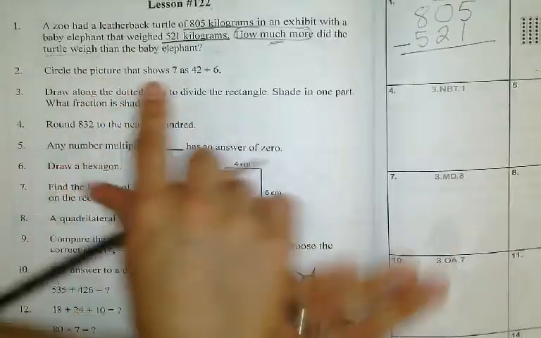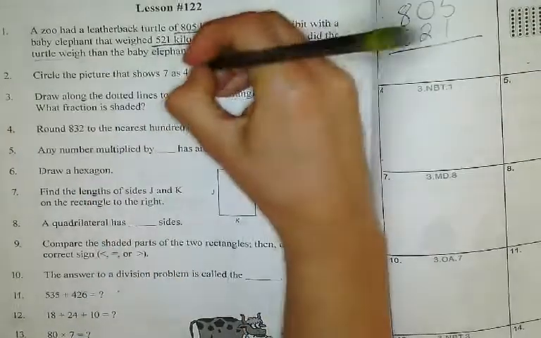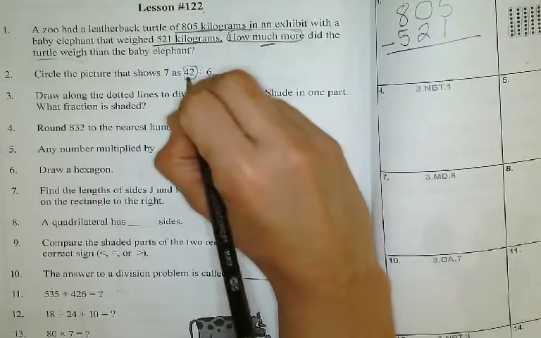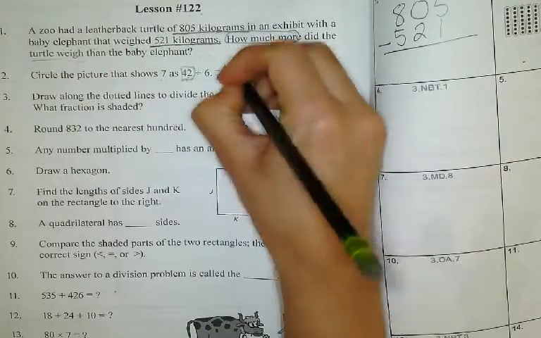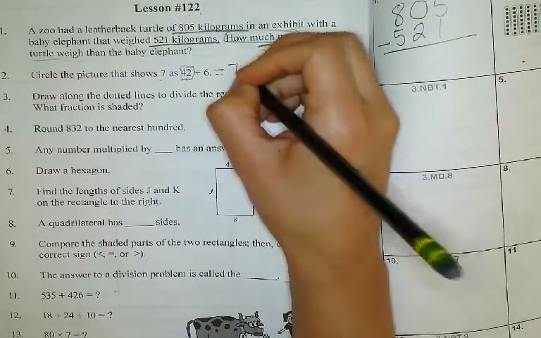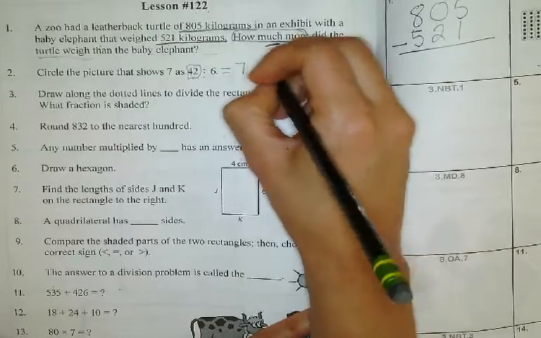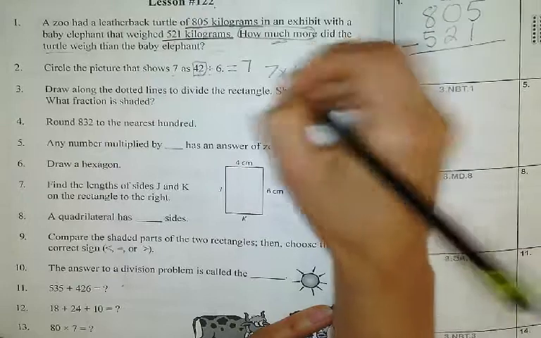2. Circle the picture that shows 7 as 42 divided by 6. My total in a division equation is 42. It always starts the equation. Shows 7, so 42 divided by 6 equals 7. I could find the inverse operation. 7 times 6 would be 42.